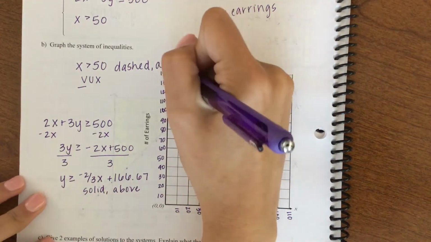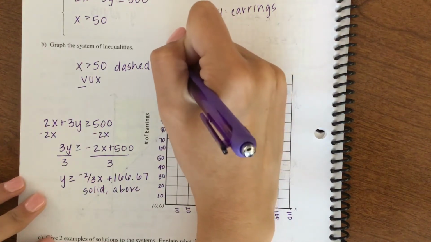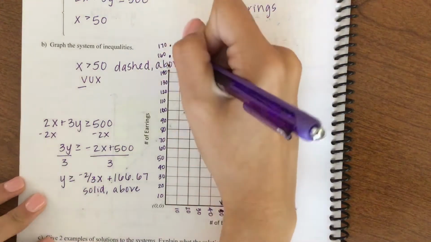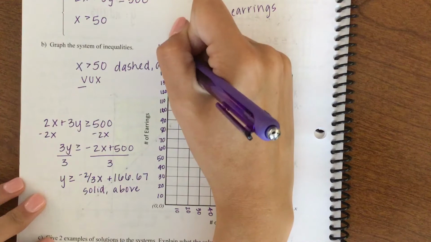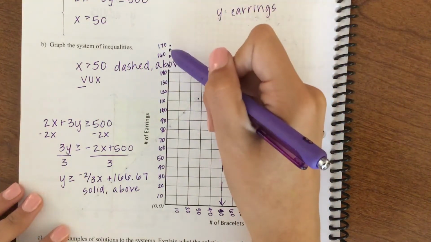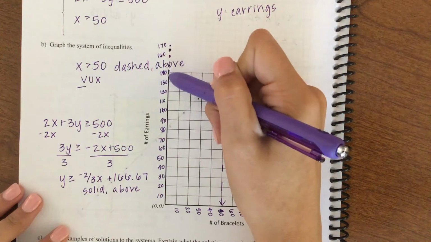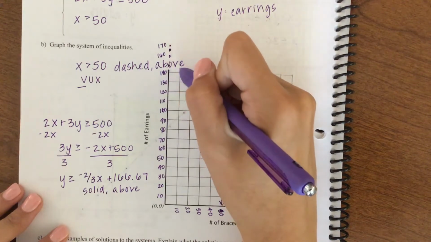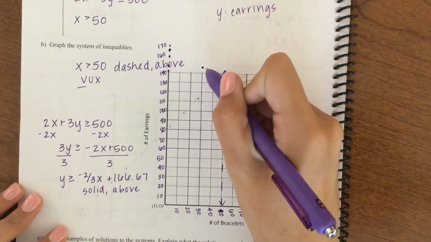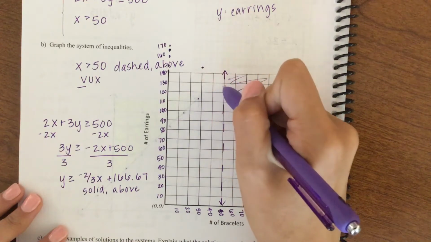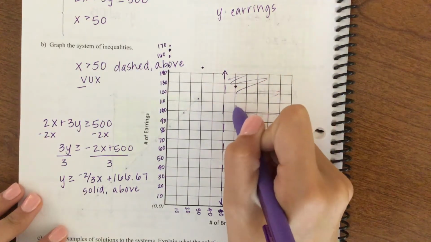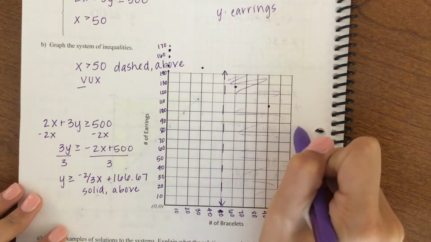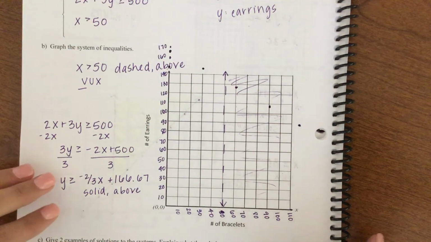Now we kind of need to go higher up because, so there's 150, 160, 170. So we're going to start around 167. So that's where our first point is. And then from that point, we're going to go down 2, sorry, 1, 2. And then we're going to go over 3. So 1, 2, 3, around there. And we continue that pattern. So that's a solid line.